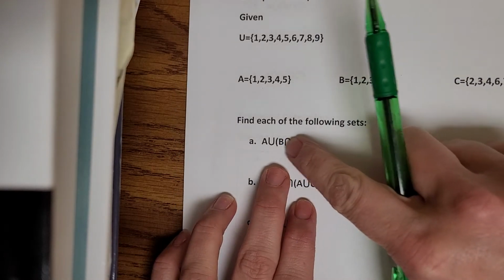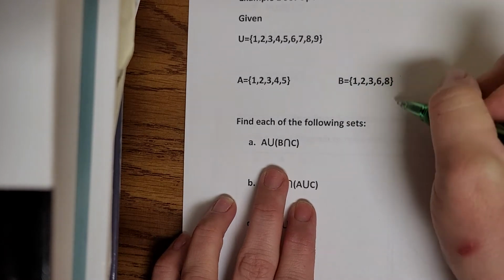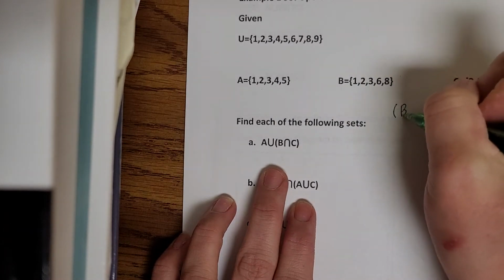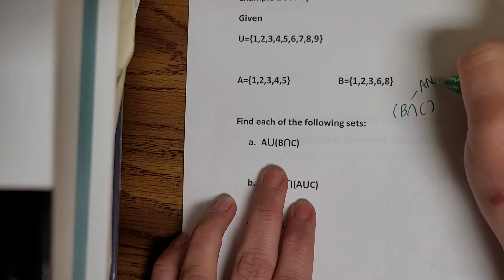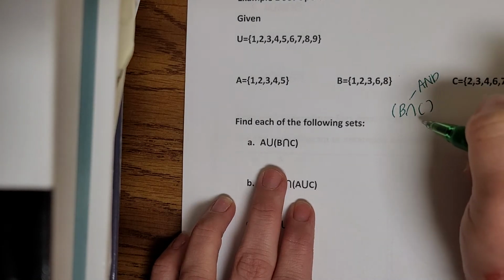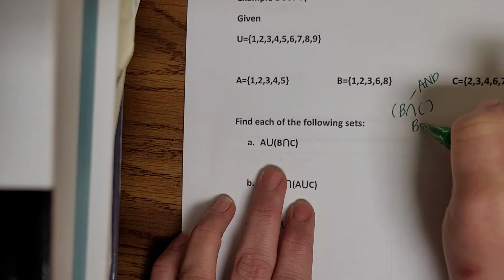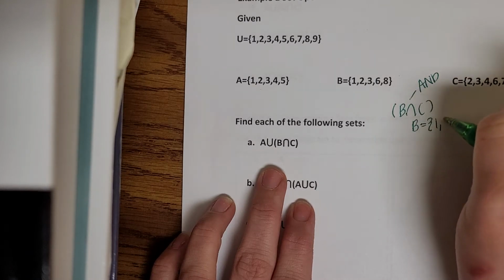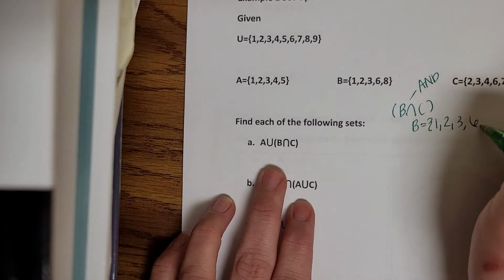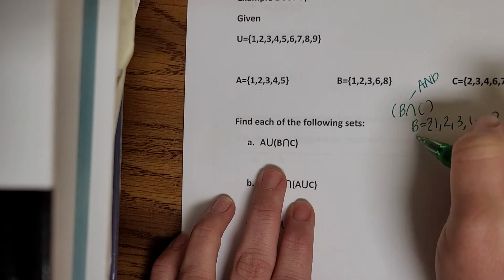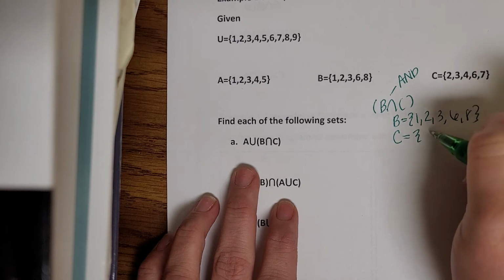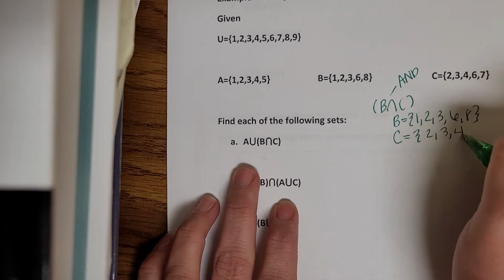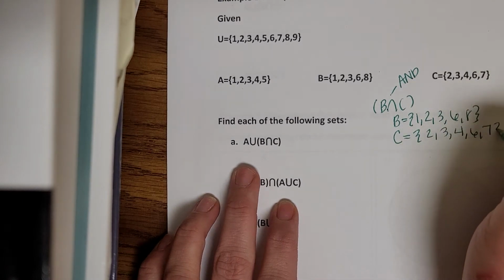So we're going to work inside these parentheses to identify what elements are part of set B and set C. Remember that that symbol there means the word and. So if we look at set B, it's got 1, 2, 3, 6, and 8. And set C has the 2, the 3, the 4, the 6, and the 7.